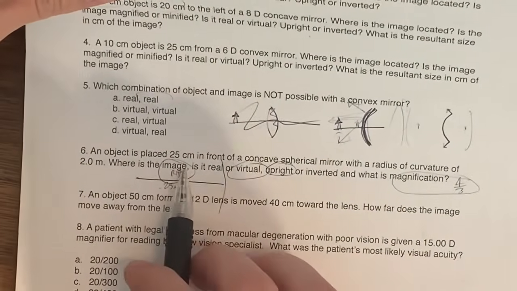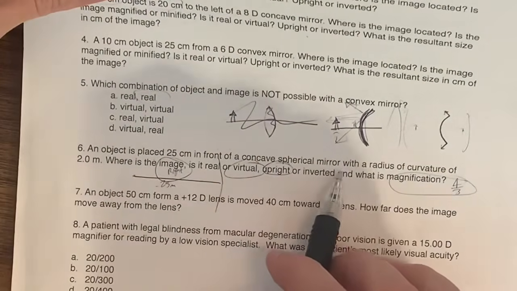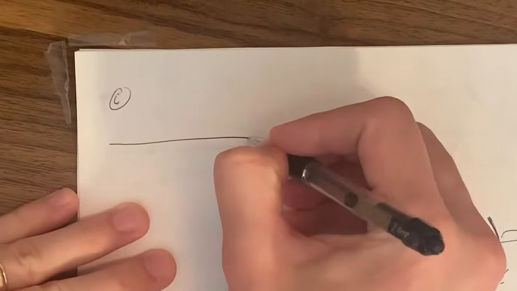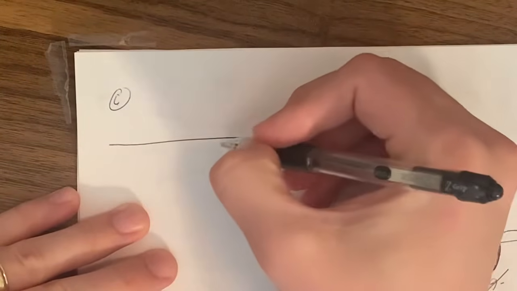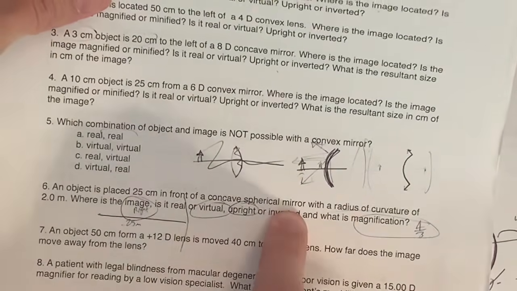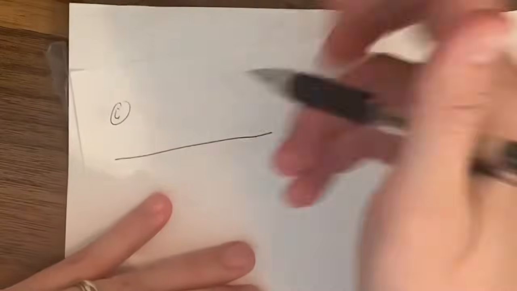Number 6, what do we got here? An object is placed 25 centimeters in front of a concave spherical mirror. Okay, so this is different. We're given the radius of curvature as opposed to the actual dioptric power. So what do we do? Nothing different. We just do our same thing. We draw our line, then we draw our lens or mirror. In this case, it's a concave mirror. So it's caved in.